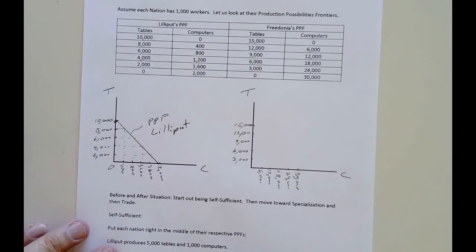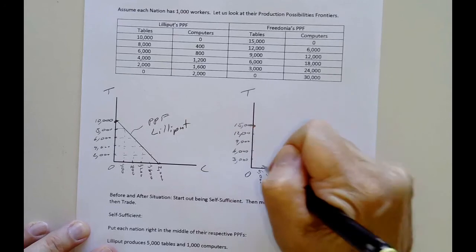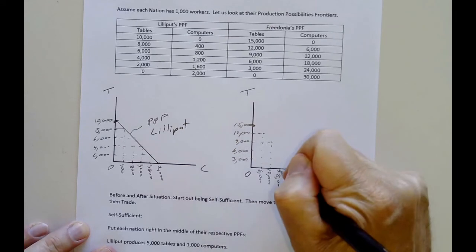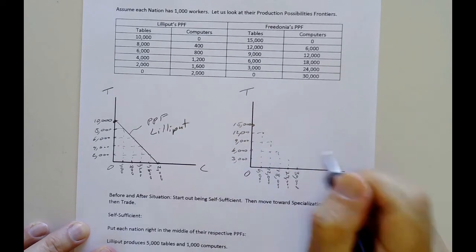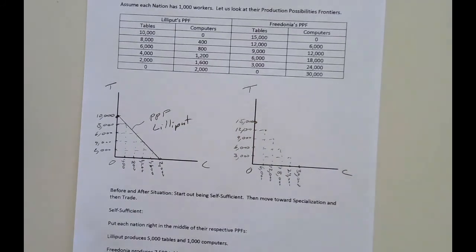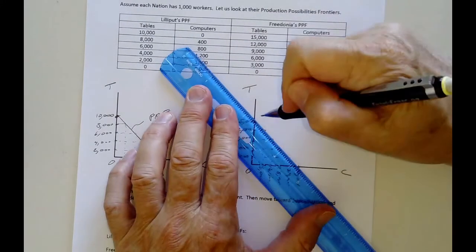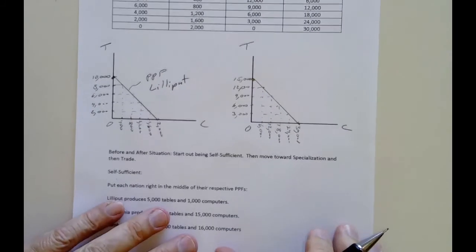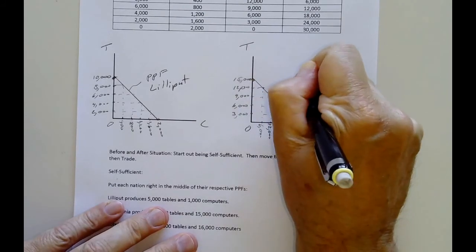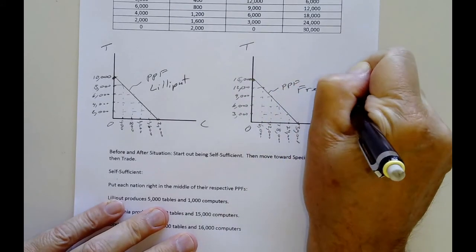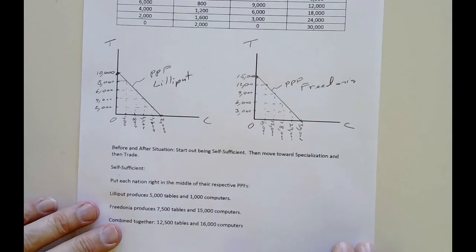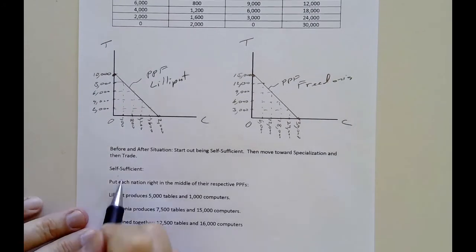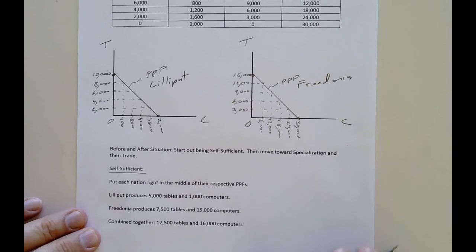And do the same thing for Fredonia. Again, that's 0. And so again, it's going to be linear. Get the ruler out again. Draw a line there. And this maps out the production possibilities frontier for Fredonia. Now we can put them anywhere on this frontier. And so what I'm going to do is pick a position on the frontier that I'm going to call self-sufficient, which means I'm going to put them exactly in the middle.